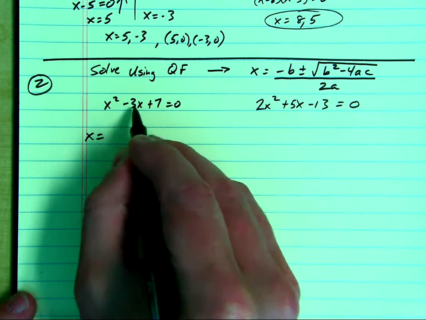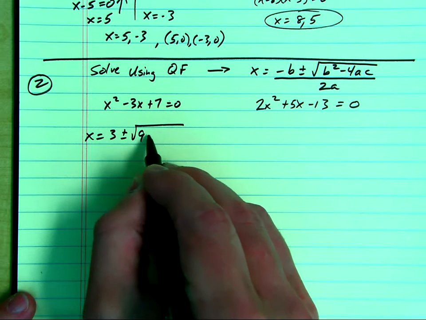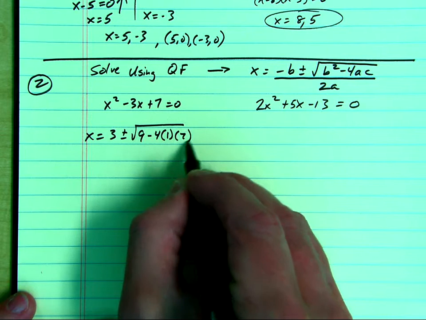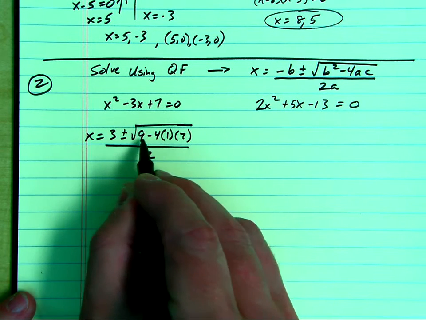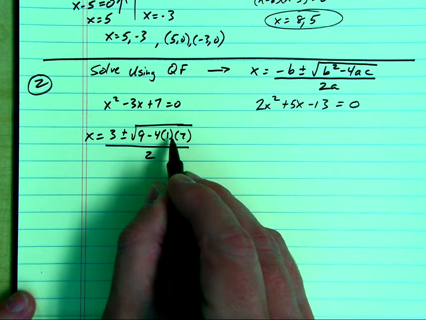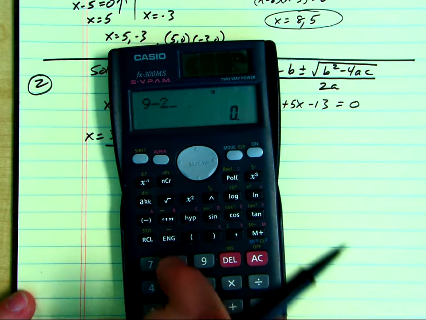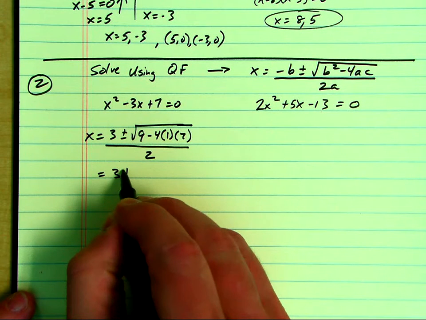So let's say here x equals the opposite of b plus or minus the square root of b squared minus 4, and I always like to write a and c in parentheses like that, over 2 times a is 2. Now we got to simplify this part. What's 9 minus 28? Is that negative 19? 9 minus 28. I was right. Negative 19. So the answer to this one is just 3 plus or minus the square root of negative 19 over 2.